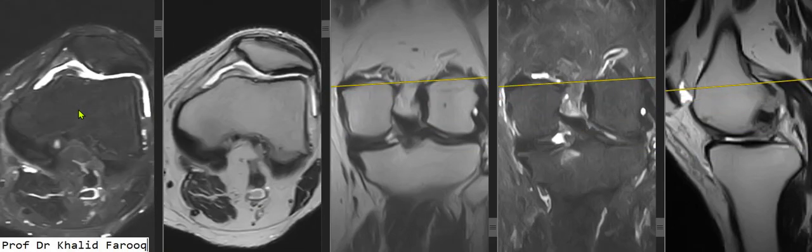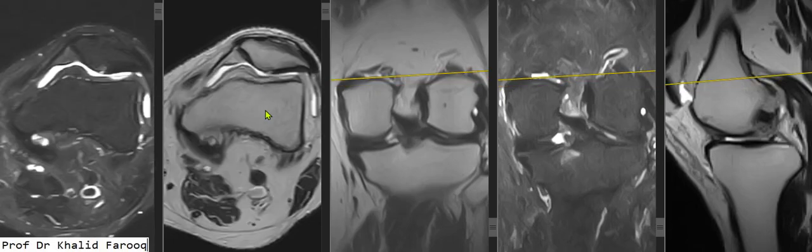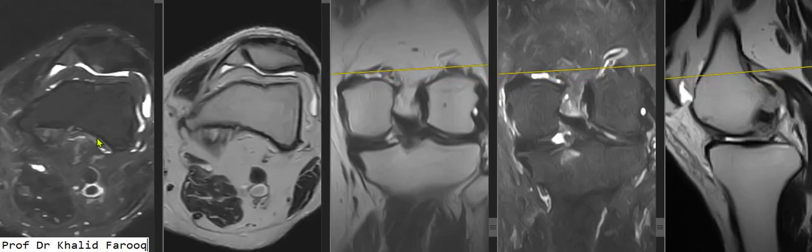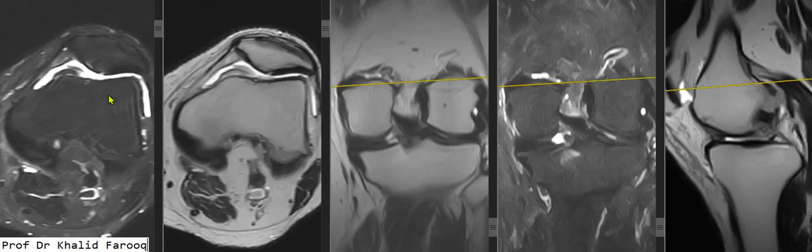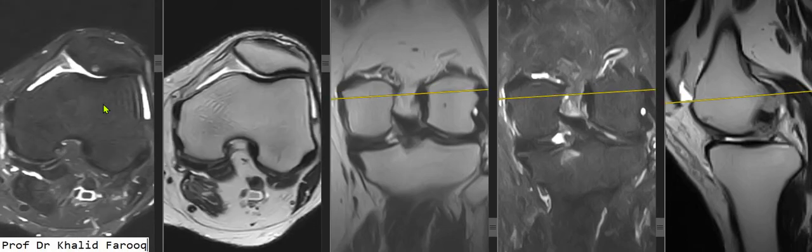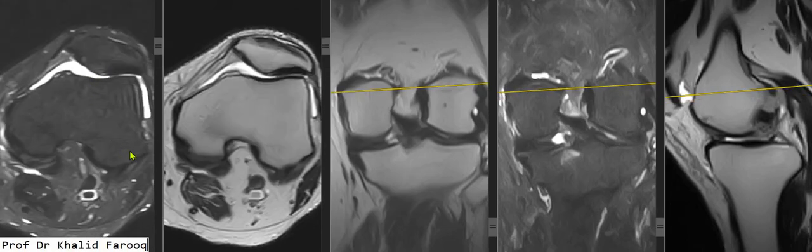while there is evidence of thinning of retropatellar cartilage, especially over medial patellar facet, and we can also see tiny subchondral bone ulcers, suggesting grade 3 to 4 chondromalacic changes in this region.